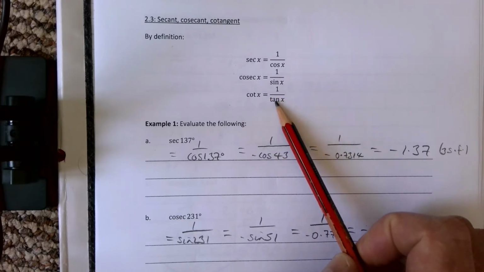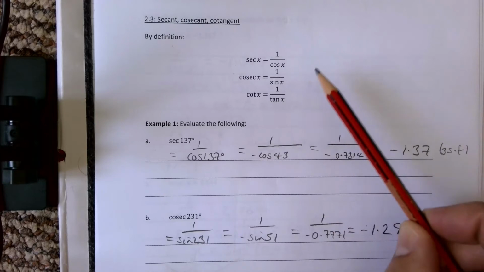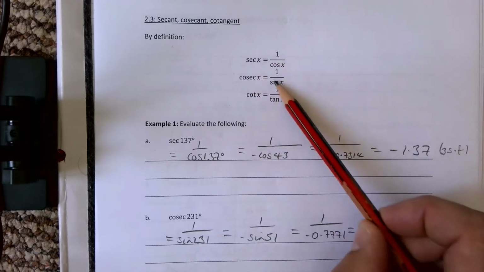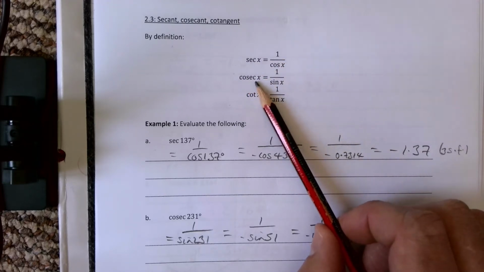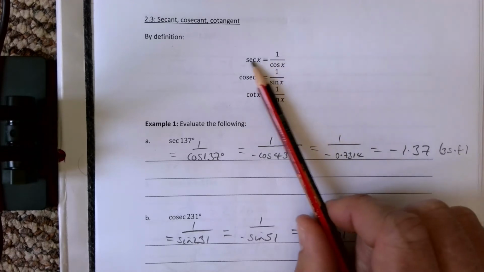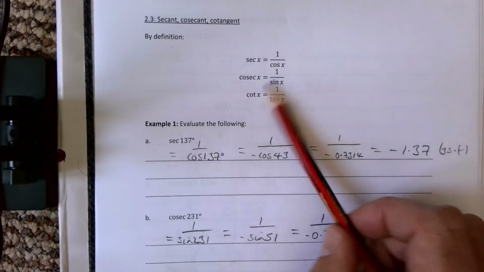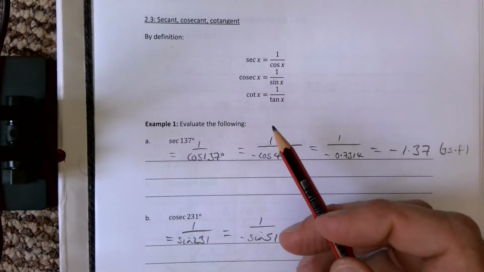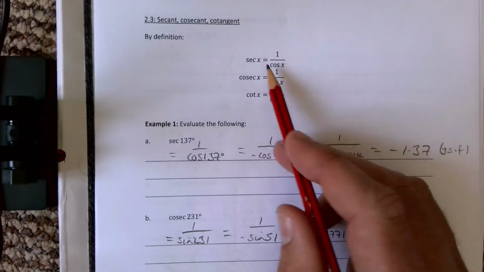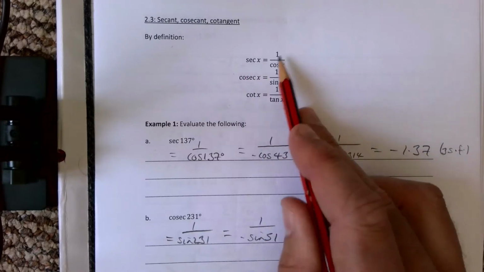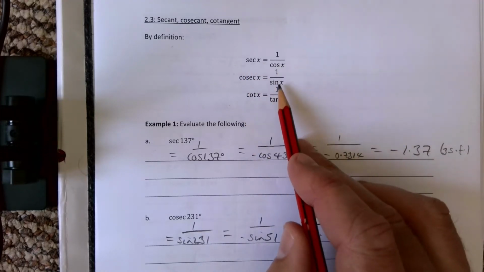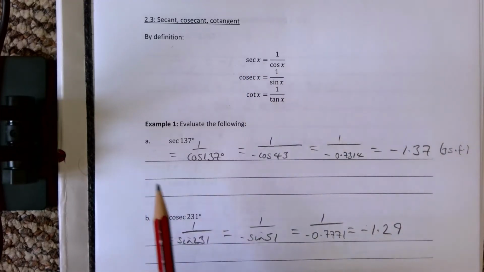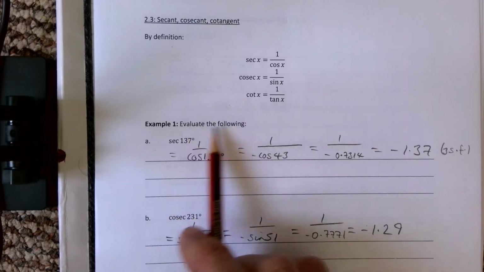I remember whenever I was taught these, my teacher told me that these ones seem the wrong way around. You would have thought cosec would be 1 over cos, and that sec, because it begins with s, would be 1 over sine, but it's actually the other way around. So that helped me to remember that. So sec x is 1 over cos, cosec x is 1 over sine, and cot x then is 1 over tan.